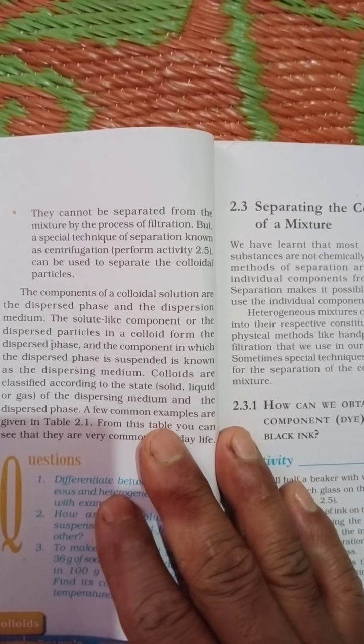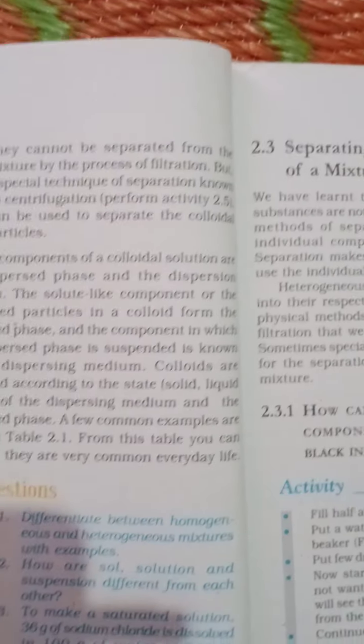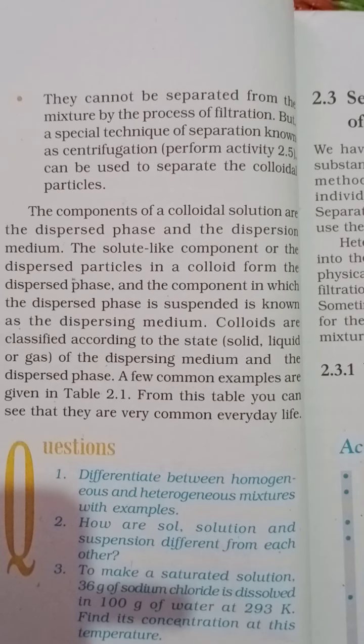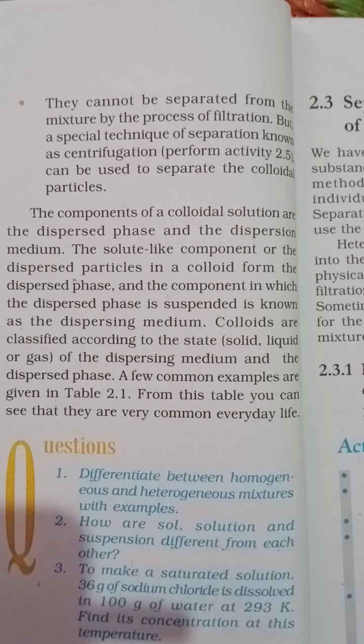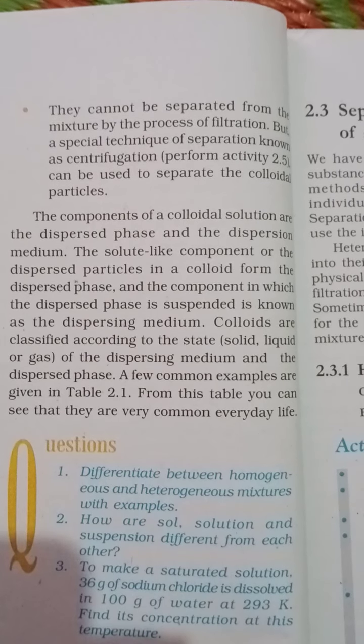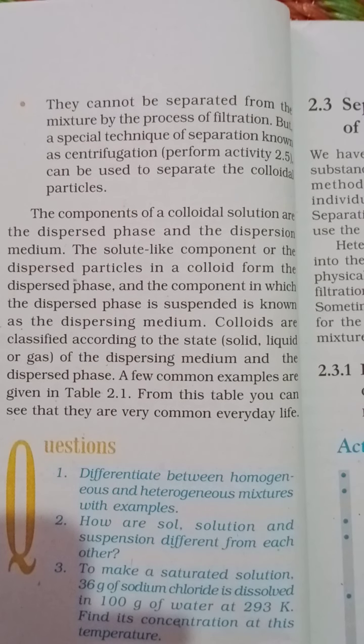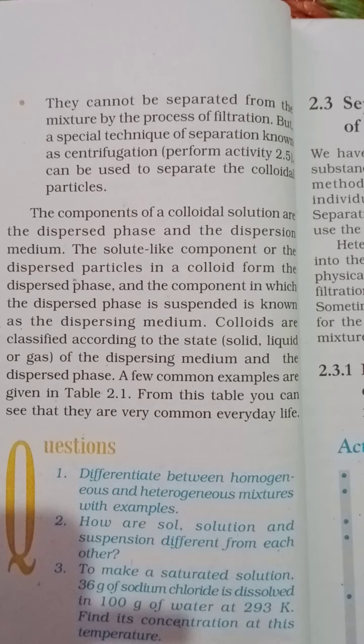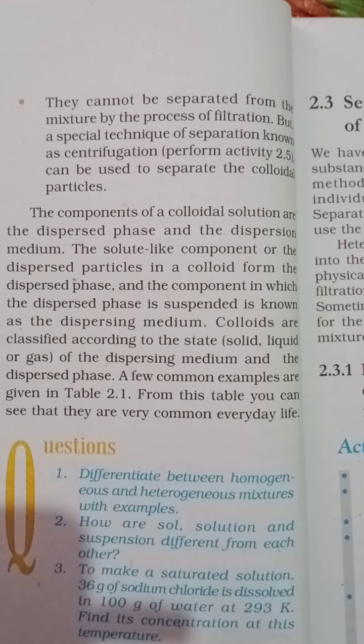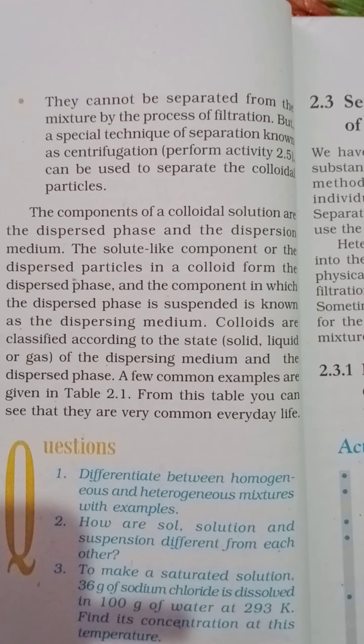Colloids have two components. The first component is the dispersed phase, and the other is the dispersion medium. So what do we mean by dispersed phase and dispersion medium? Solute-like components, or the dispersed particles in a colloid, form the dispersed phase. That means solute-like substances in colloidal size are called the dispersed phase, and the component in which the dispersed phase is distributed is called the dispersion medium. Colloids are classified according to the state, that is solid, liquid or gas, of the dispersion medium and dispersed phase.